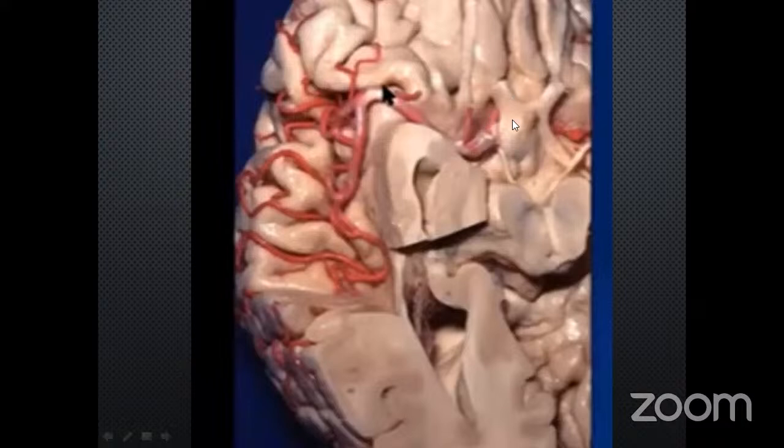Here we can see this is the chiasm. This is the M1 segment, and this is the genu, and then it turns 90 degrees and becomes the M2 segment in the Sylvian fissure. And here it takes a 180-degree turn, and then it becomes the M3. And then these are the M4 branches, which are going towards the cortical surface of the hemisphere.